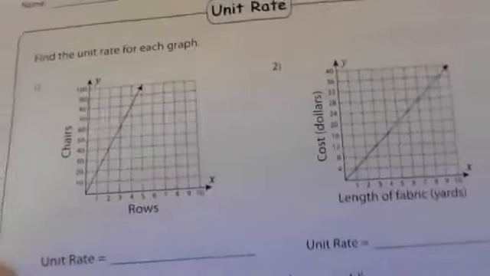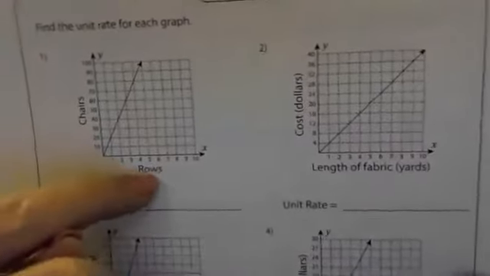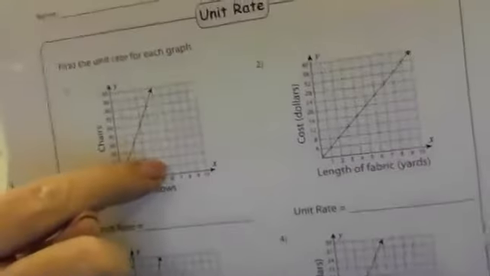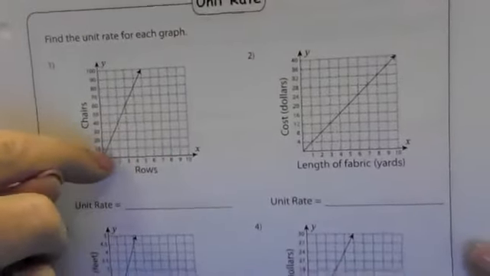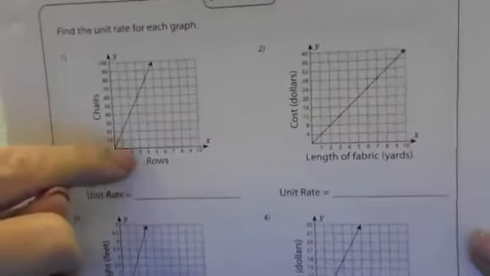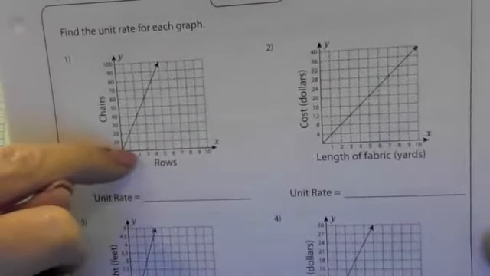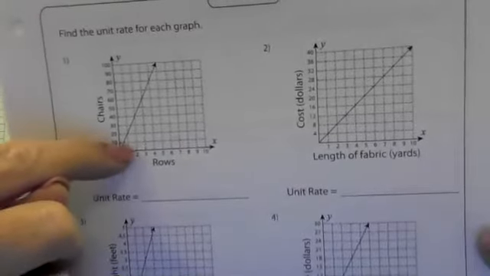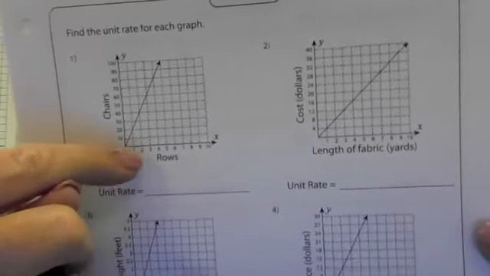So here's what you're going to do on this one. This first one has to do with, let me see if I can get hold of this. If you look here, this represents the number of rows that I have in an auditorium, and how many chairs I have in each row. So you always look at the X part and you say in one row, because unit rate is 1. So you say the unit rate is how many chairs?